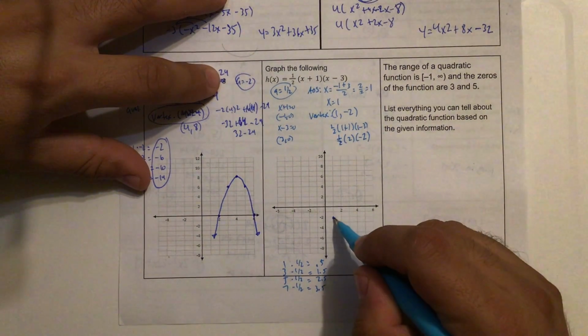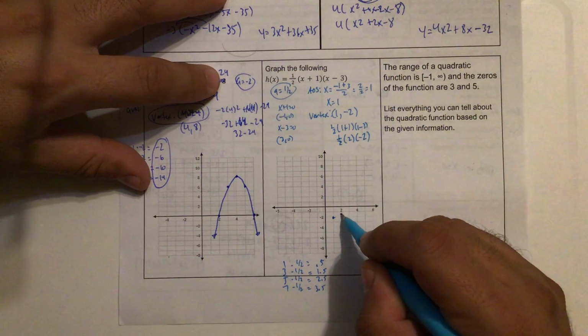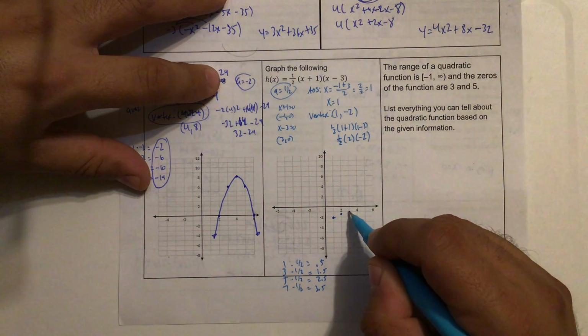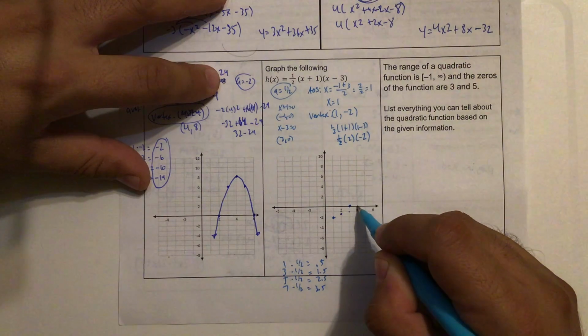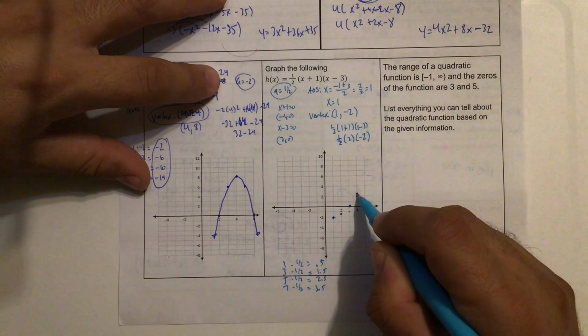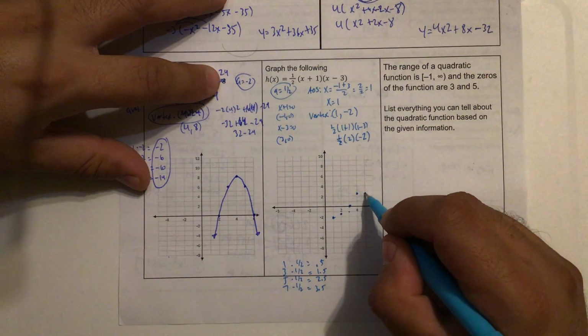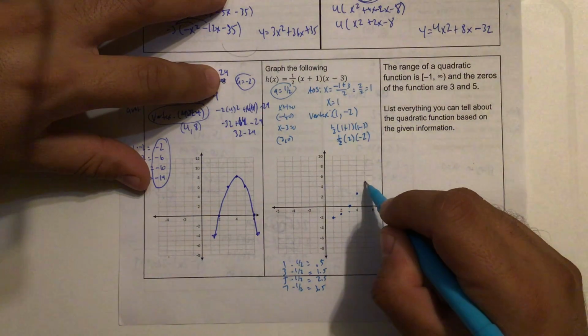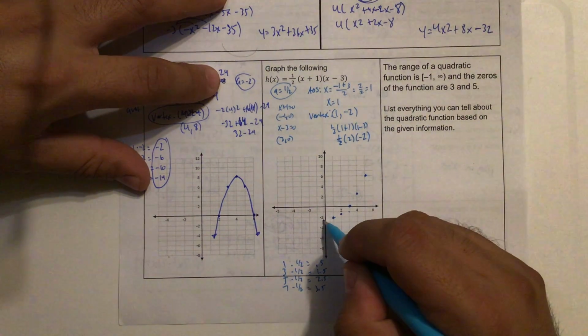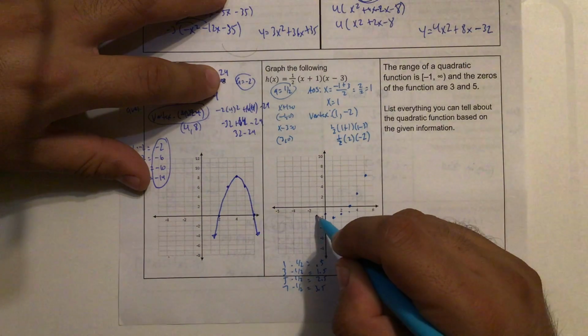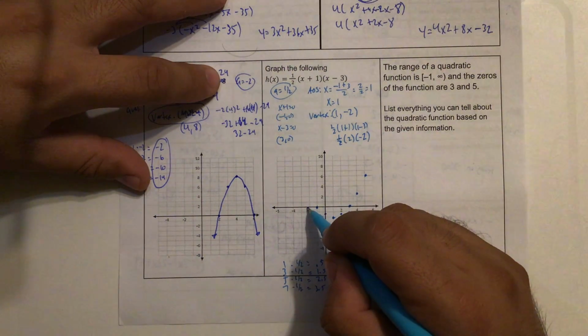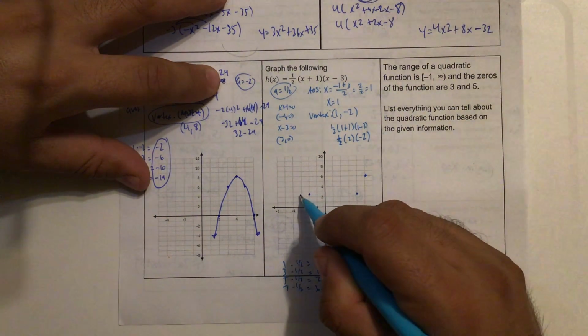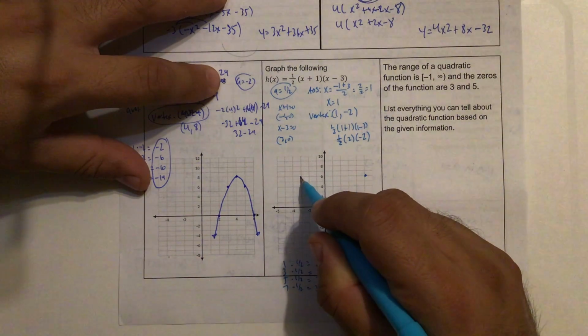So starting from the vertex, it is positive, so we go right 1 and up 0.5. Right 1, up 1.5. Right 1, up 2.5. Then right 1, up 3.5. The other side, we just say left 1, up 0.5, left 1, up 1.5, left 1, up 2.5, and left 1, up 3.5. And there's my graph.